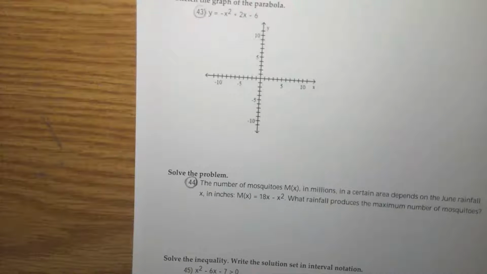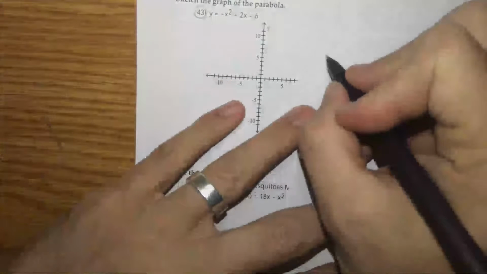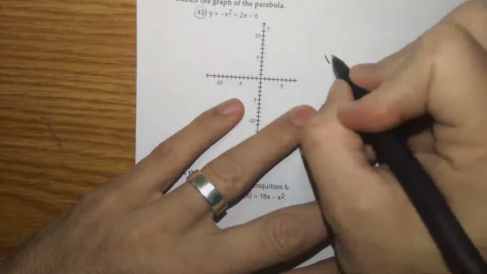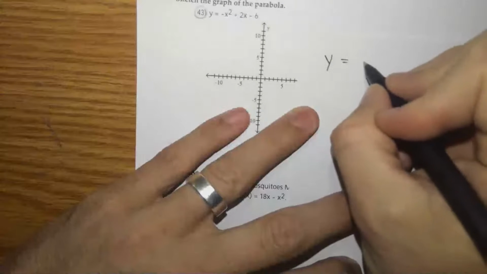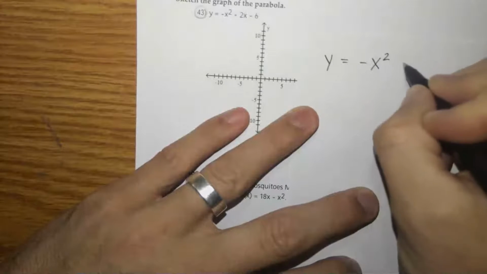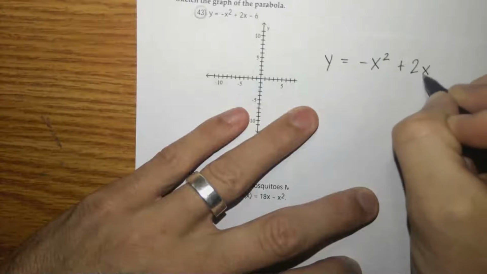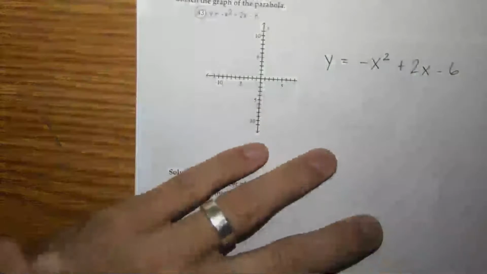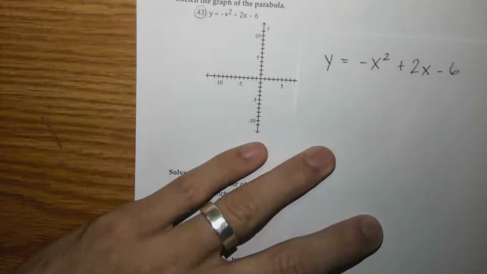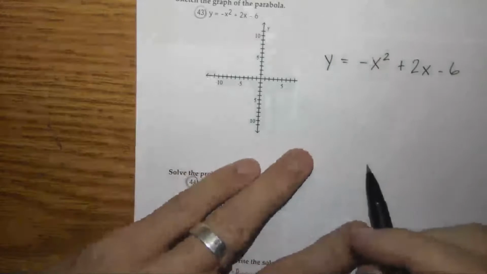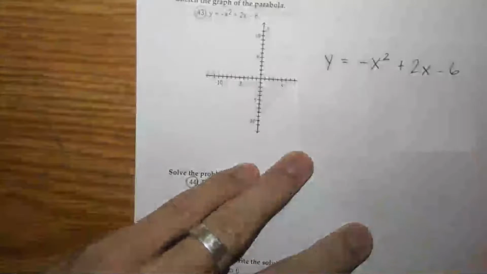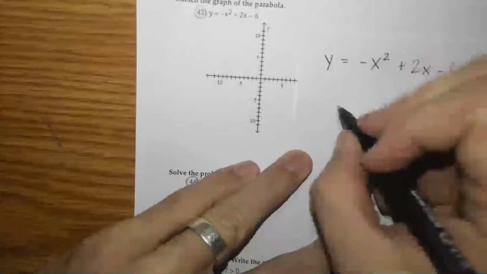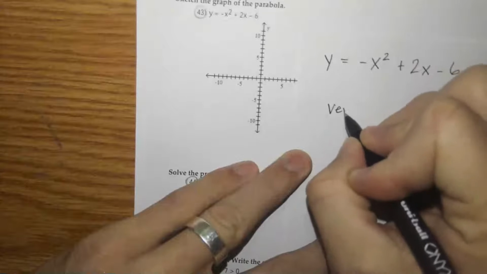Okay. Sketch the graph of the parabola. And so we got y equals negative x squared plus 2x minus 6. Now, one thing I like to do is use the vertex to figure out what this is. We could plug in numbers and find out points, but I want to know where this thing peaks. So I want to use the vertex formula.